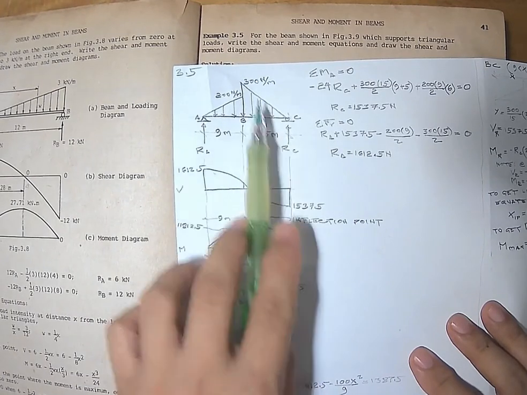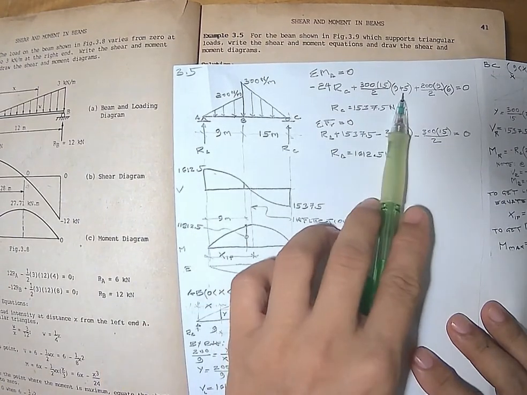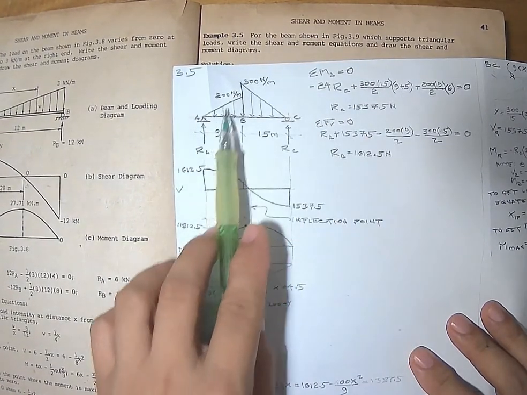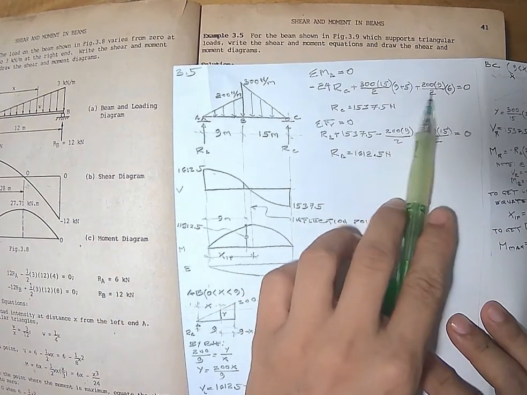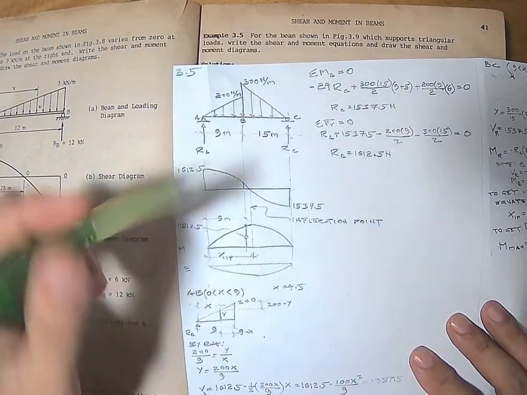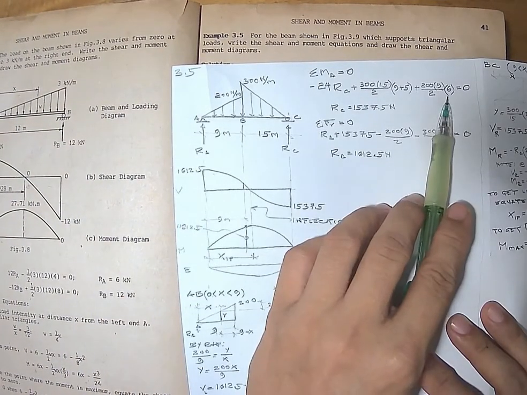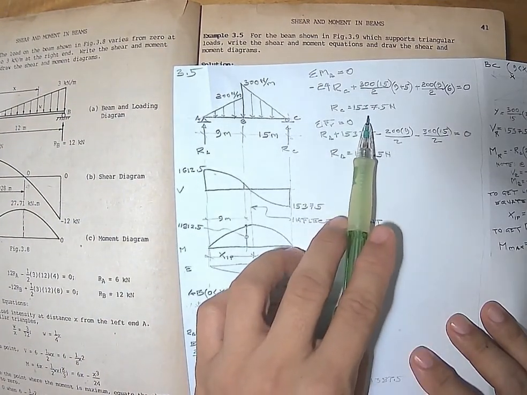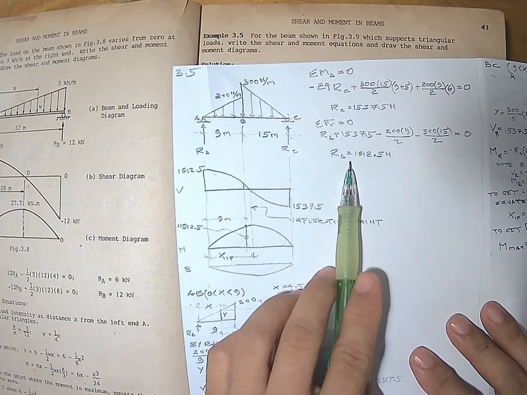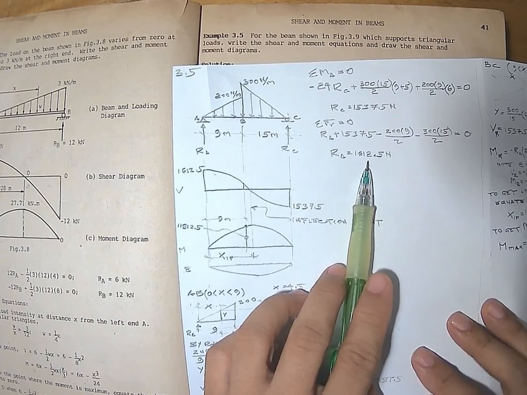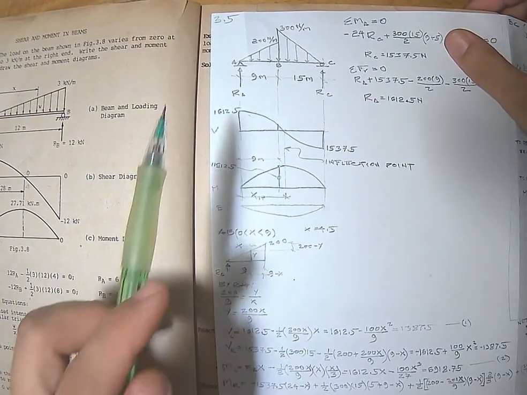And then, yung lever arm nito would be 1/3 ng 15 plus 9. Yan. And then, plus area nitong smaller triangle, 200 times 9 divided by 2. And then, the lever arm is 2/3 nung 9, or that is 6, is equal to 0. So, RC is 1537.5. Summation forces vertical equal to 0. Your RA is 1612.5. And then, let's draw the shear diagram.